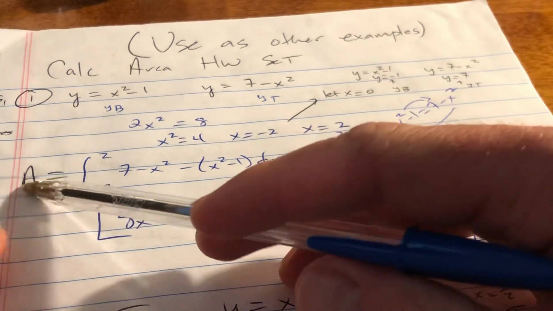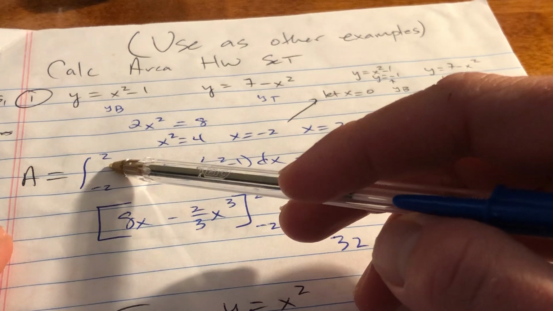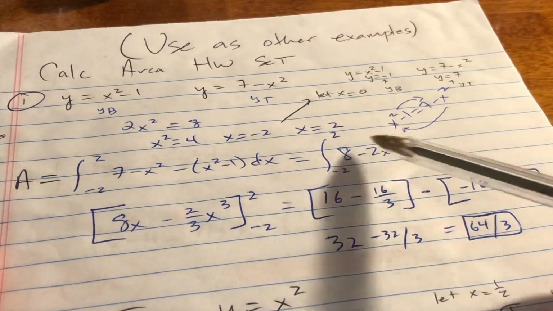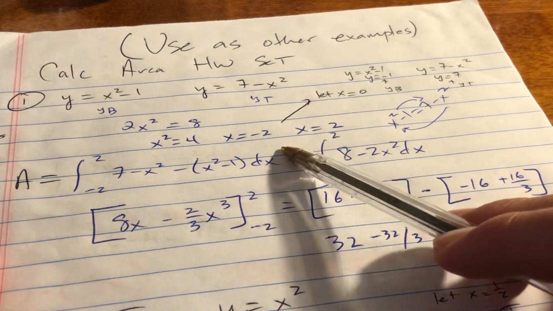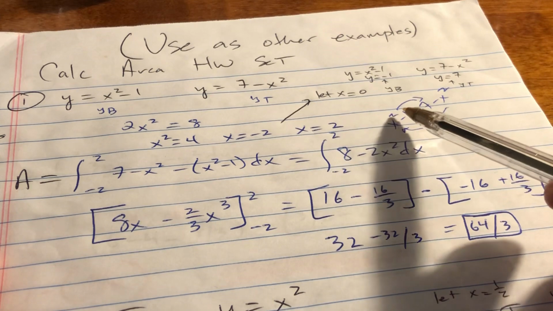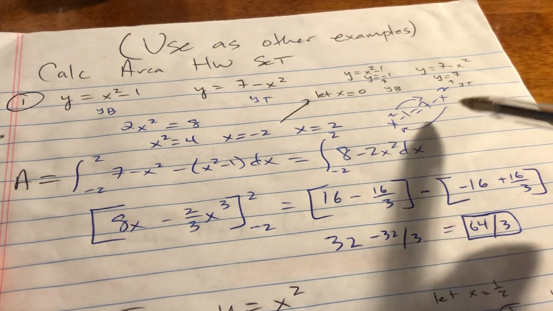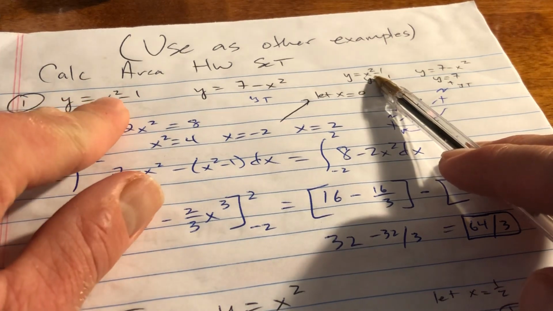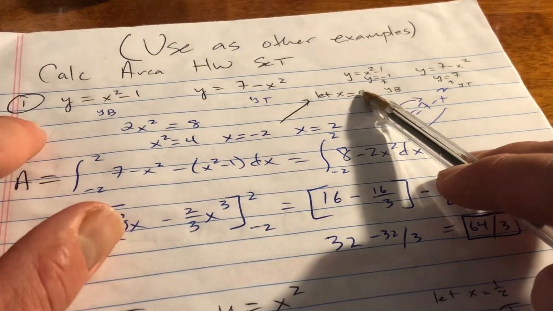So you can say the area is the integral from negative 2 to 2. We just got to figure out what f of x is, what g of x is. We have negative 2 and 2 for the intersection, so we're going to let x be 0 and plug 0 in for x right here and here.